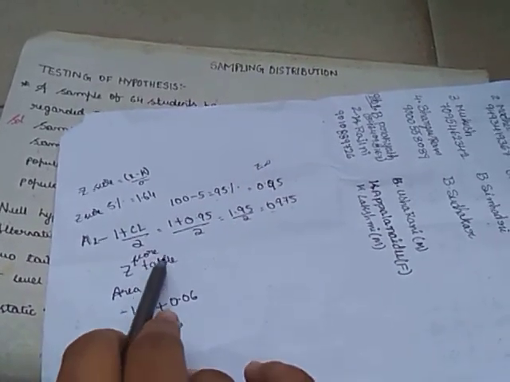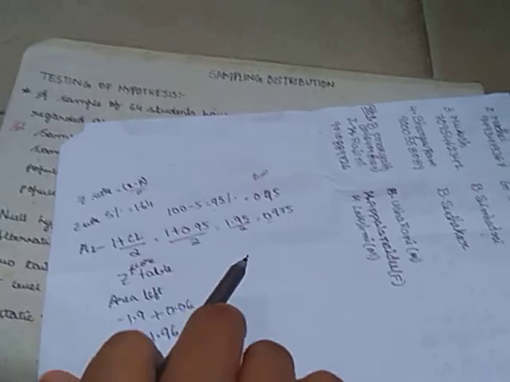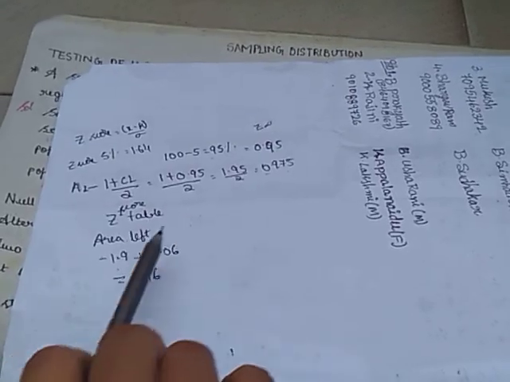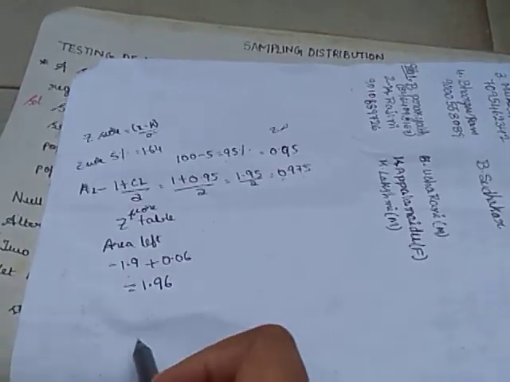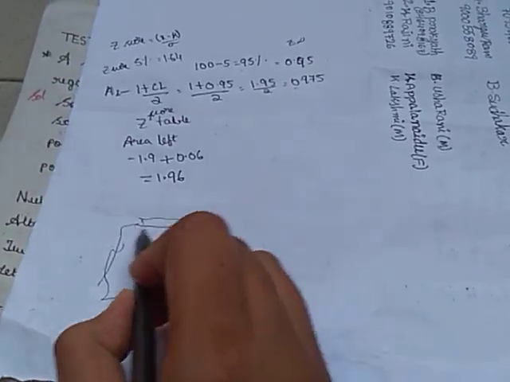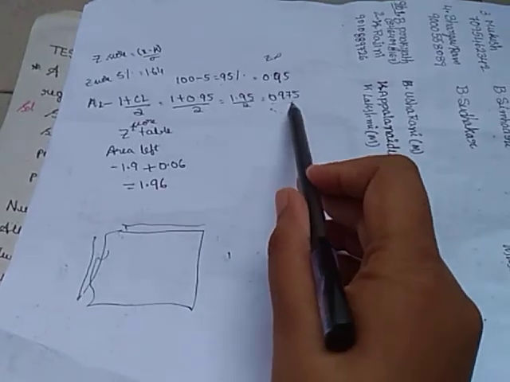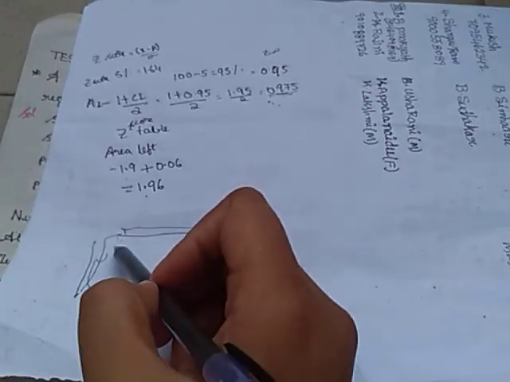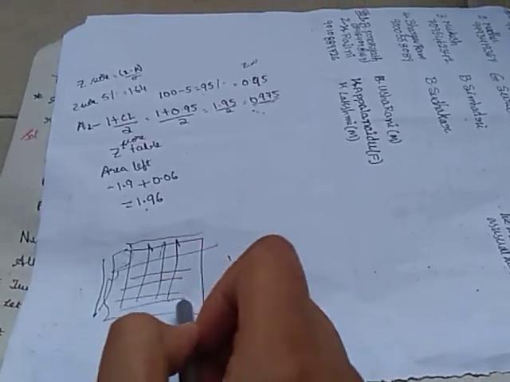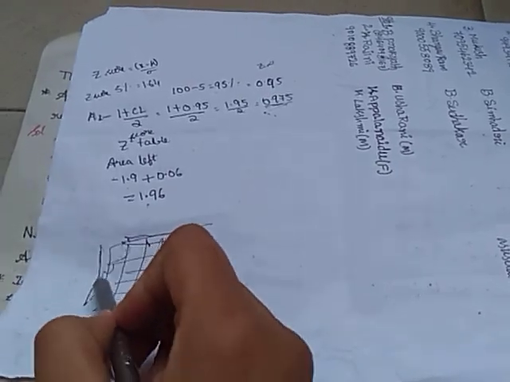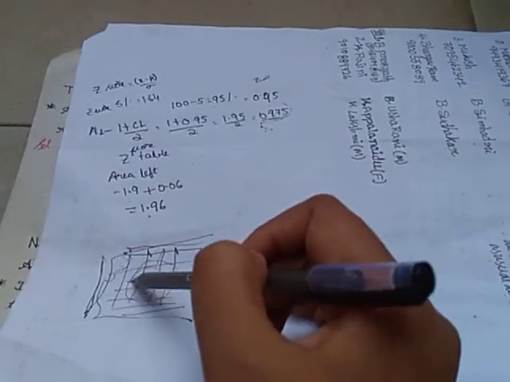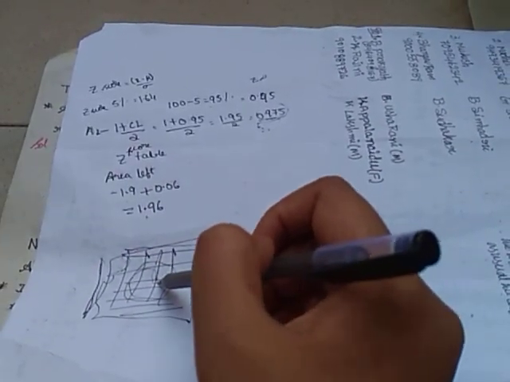So we get 0.975. There is a Z score table. If you Google, you will definitely get the Z score table. The table is like this, where horizontal values and vertical values will be there. You will search for this value in these columns or rows. The table is in this format, where here we will have values and here you will have values, and you have to search for this answer under this area. So you'll find 0.975.